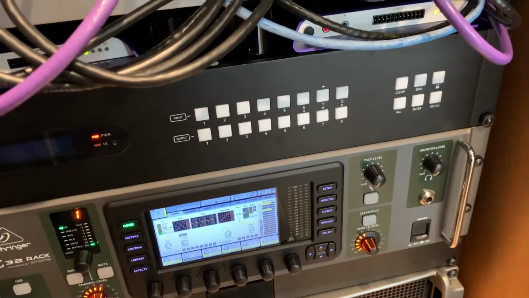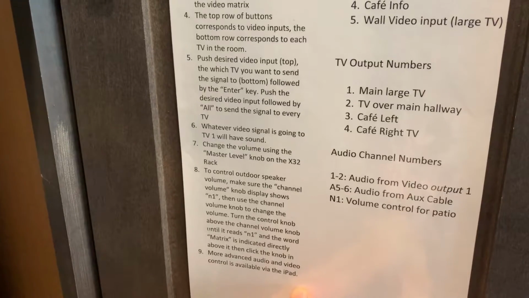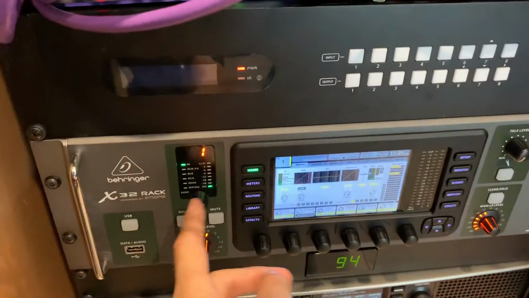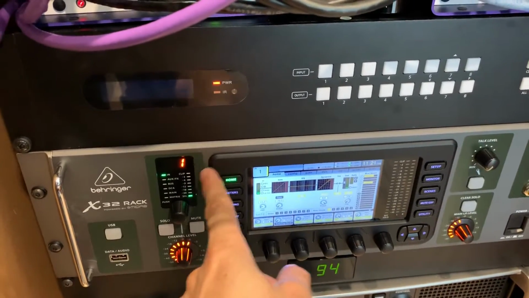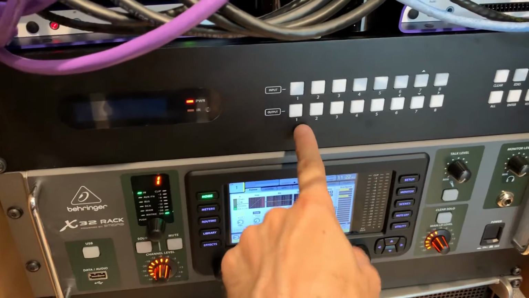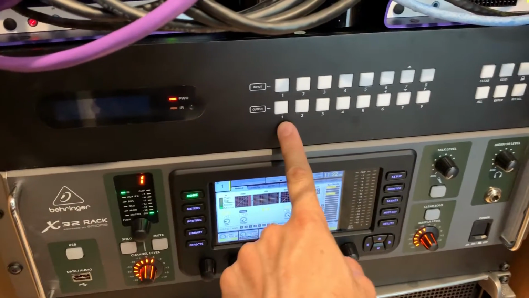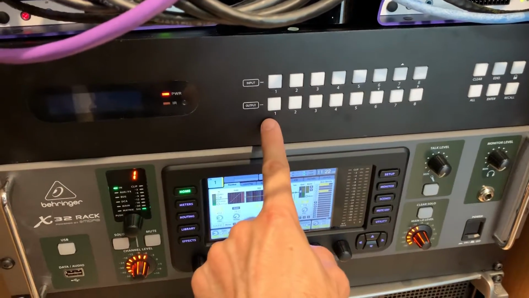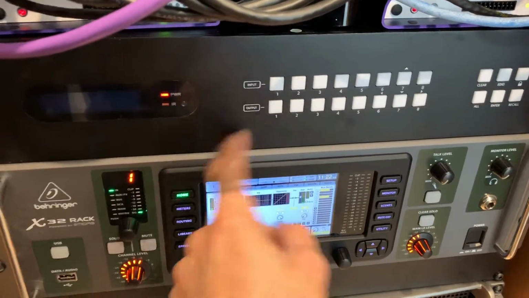All right, the other thing covered on this that I want to go over is changing the audio. Generally speaking, you're going to leave it on 1 here. Whatever is going to TV 1, output 1, will be on here. So if you move this to the Apple TV, that sound will be here. If you move this to something else, like the video on the wall, this is a little bit tricky, I know.